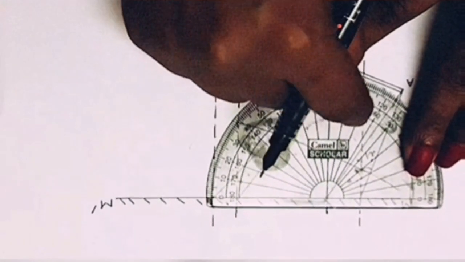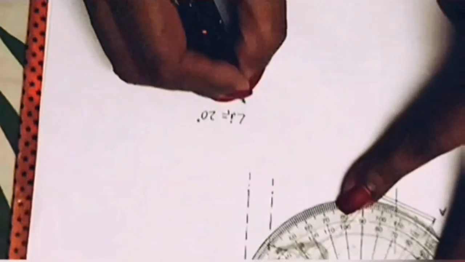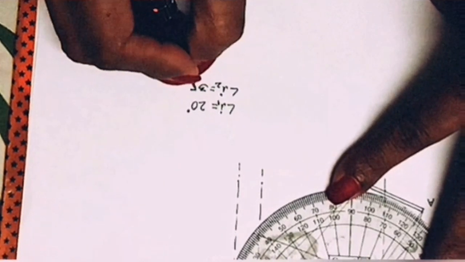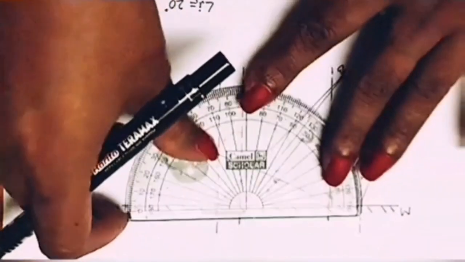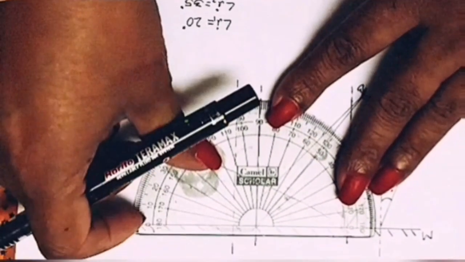I2 is 35. Then comes the third angle of incidence.